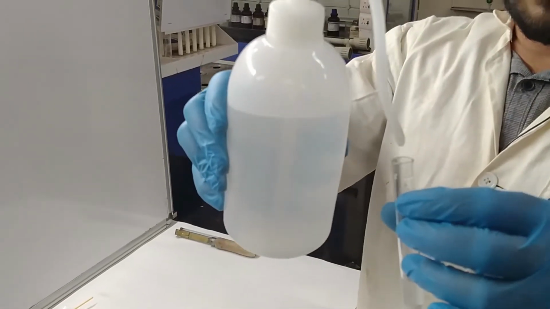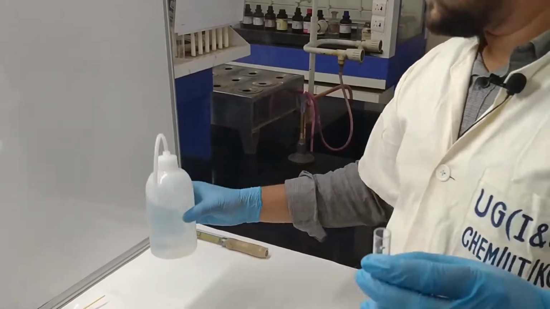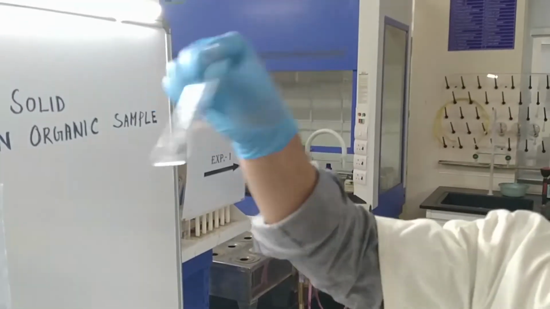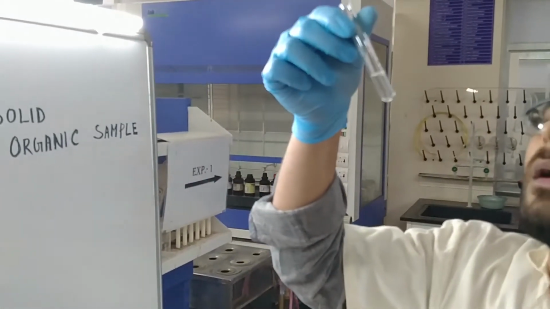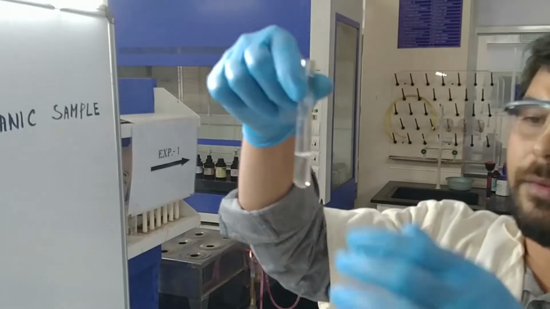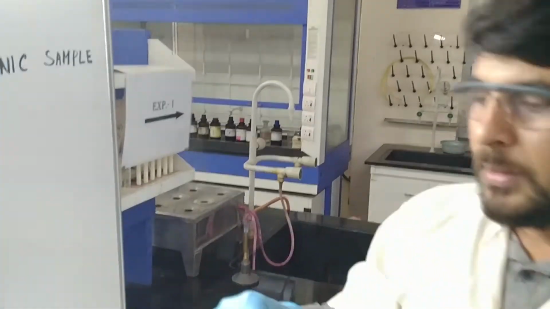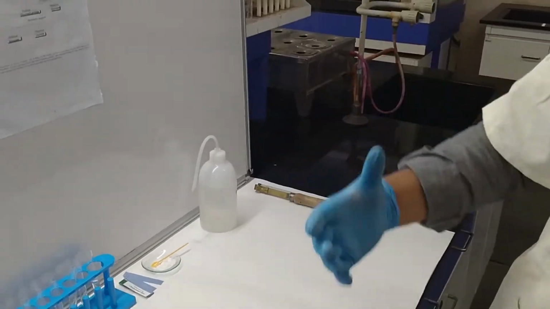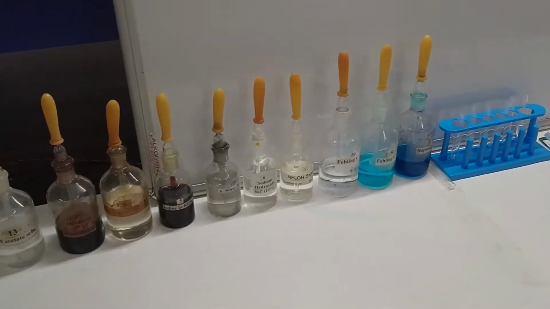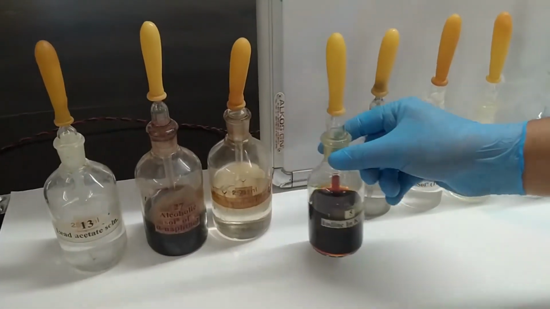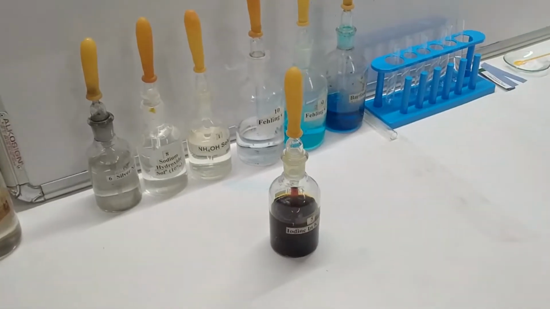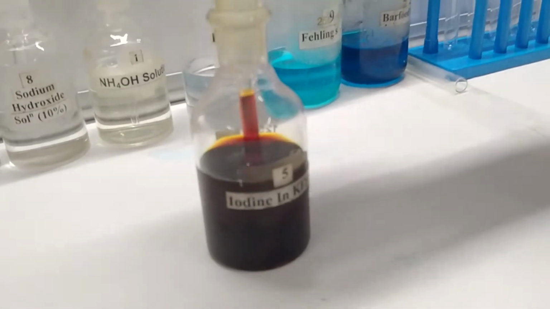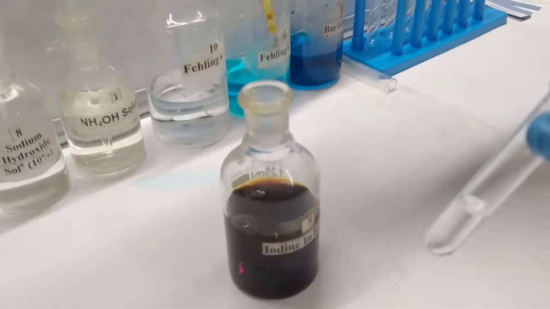Just add some distilled water inside the test tube. Let's shake this one, and this is almost soluble. Now our solution is prepared. So now we have to add over here I2 solution. That is a sample that you can find inside the lab, that is already prepared, and this one is the iodine I2 solution. So I am going to add some drops of this I2 inside the test tube. So you just see. Yeah.